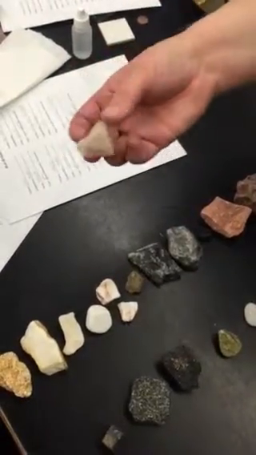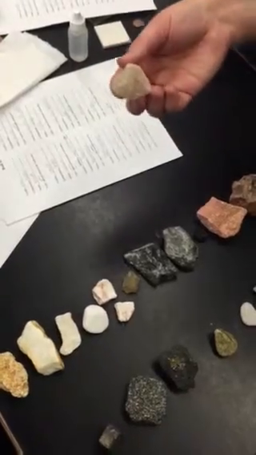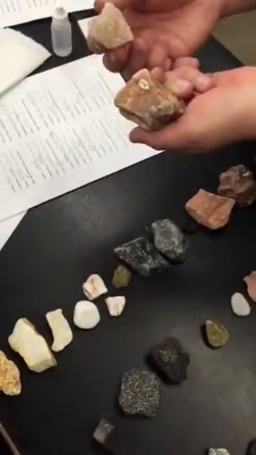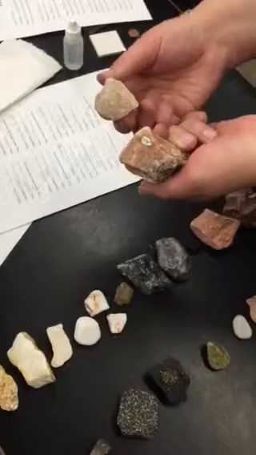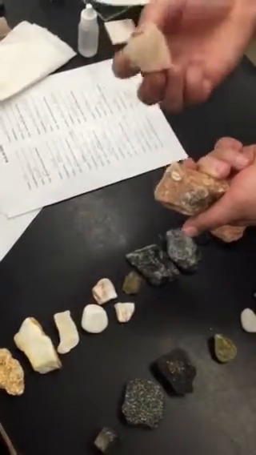This is rock salt. The way I always tell is I lick it and it tastes like salt. It can be mixed up with marble on occasion because they look very similar. Marble reacts to acid. Halite, rock salt, tastes like salt.